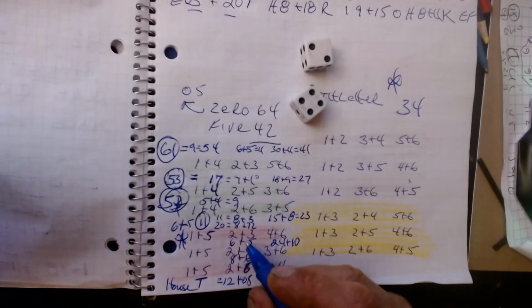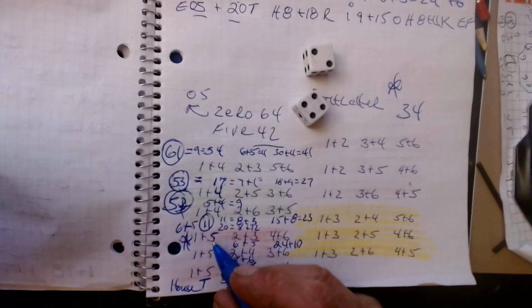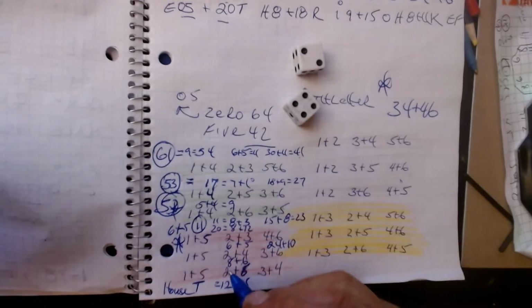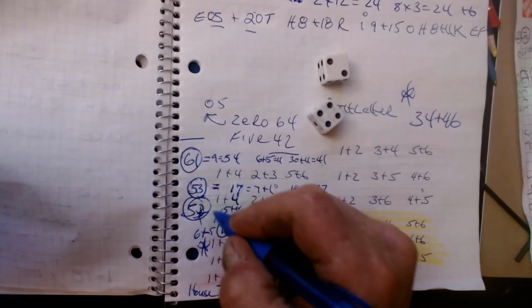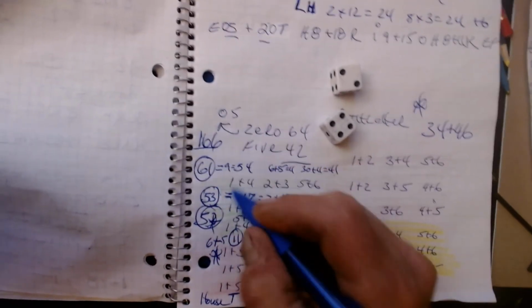34 and 11 and 11. 24, 35, 46. Wow, Zion, Israel. And the last one, the total here is 160, what is this, 52? 166.